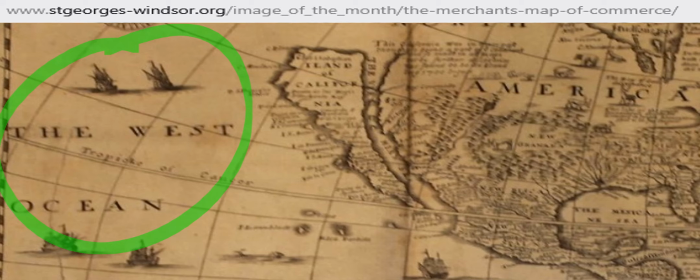And here we have this very odd dynamic going on with this map. This is another map of commerce coming out of Windsor. And this is again the merchant's map of commerce. Now, this one actually does have a label for the ocean that is on the west side of America.